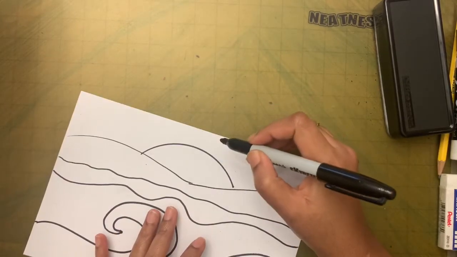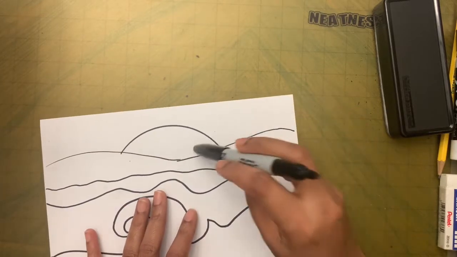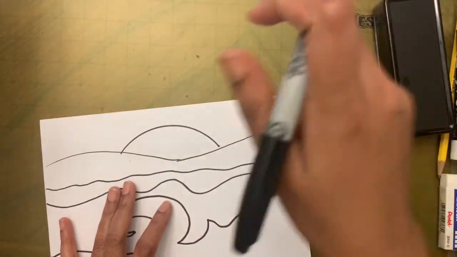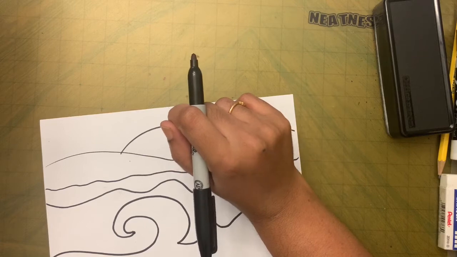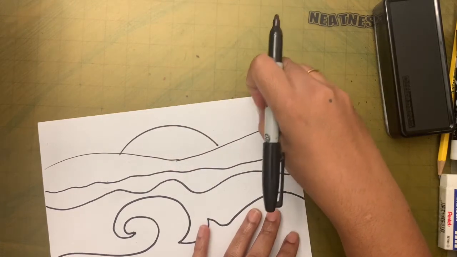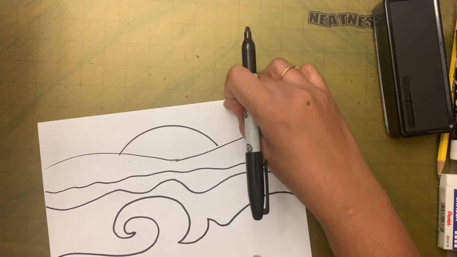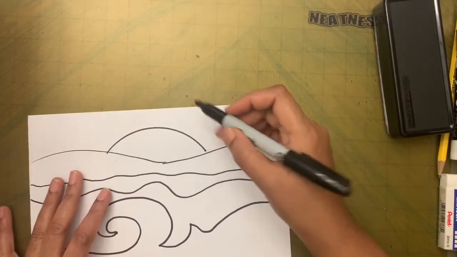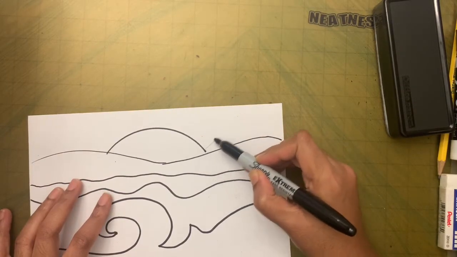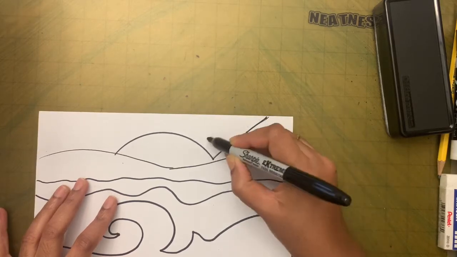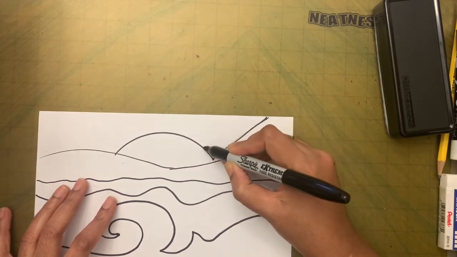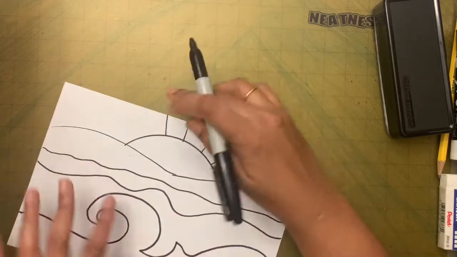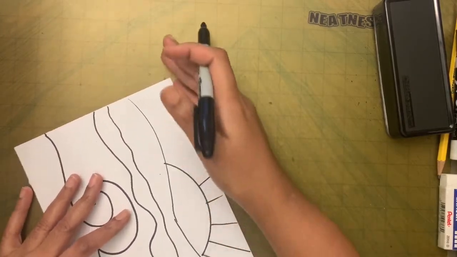Next, I'm going to make the rays. If you chose to draw the moon instead of the sun, remember how we did it? We just do the halo. You can go back and see that. If you just did a small sun in the distance, you can again draw lines like this, and maybe clouds. I'm going to make the rays go all the way, so they should reach the edge of the paper.